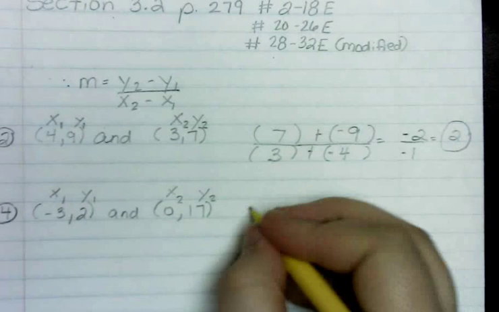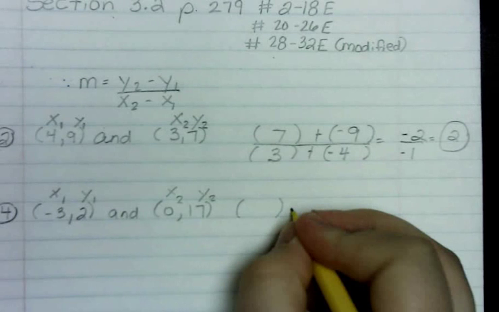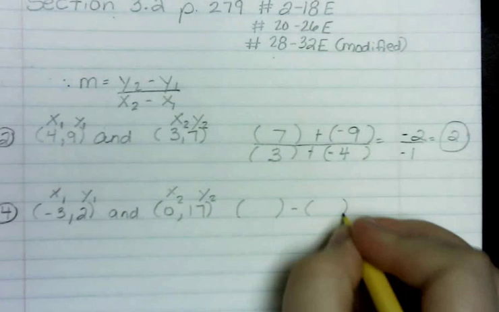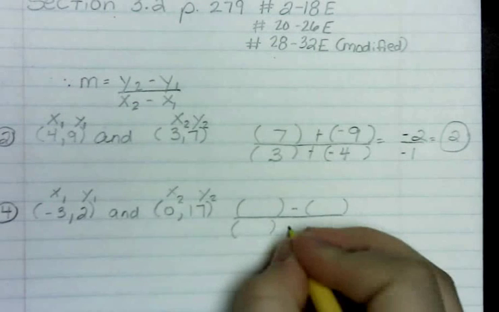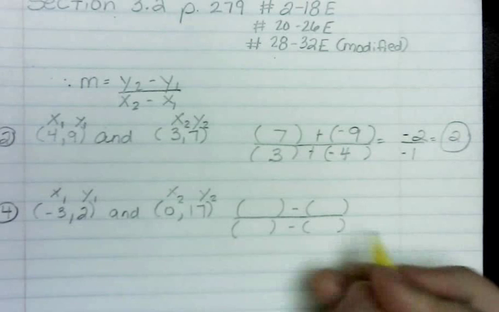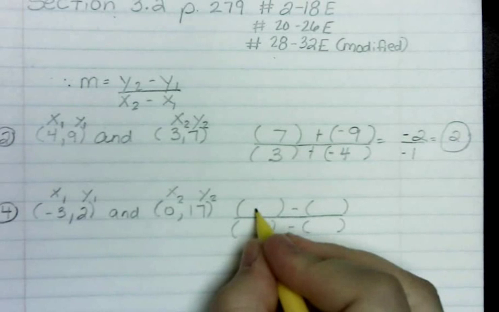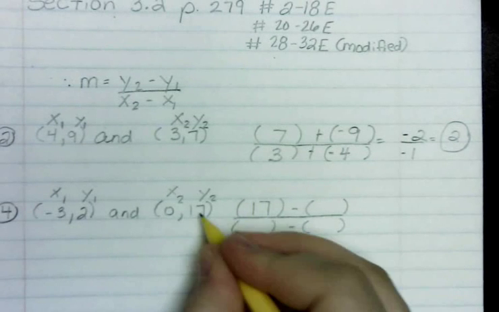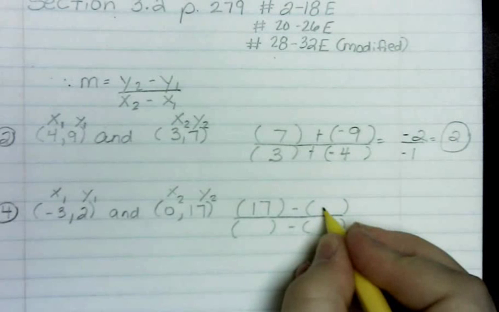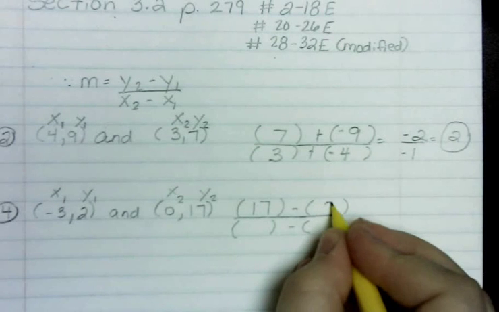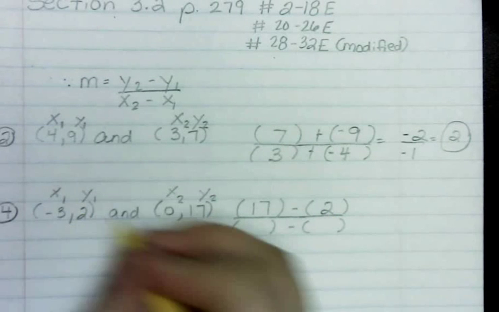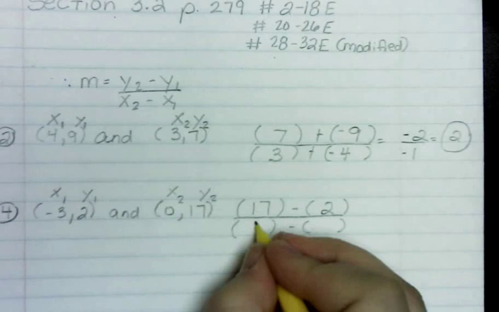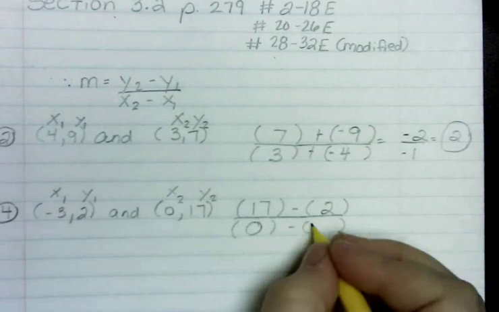So I'm going to write in my parentheses. This will really help you not make mistakes with your signs. So y2 goes here, so that would be 17. And then y1 goes here, and that would be 2. x2 goes here, would be a 0. And then x1 would be the second one, which would be a -3.